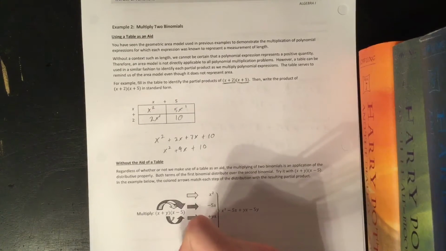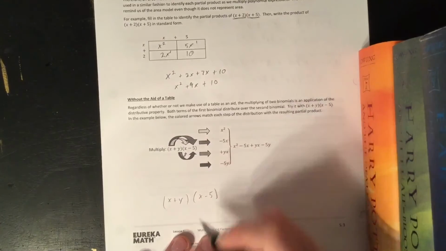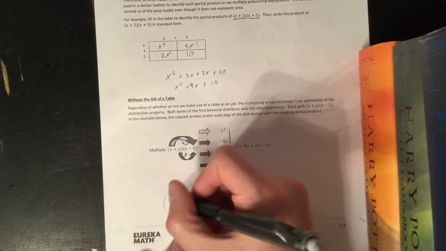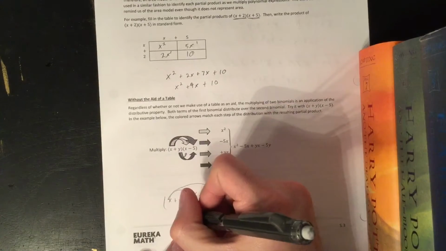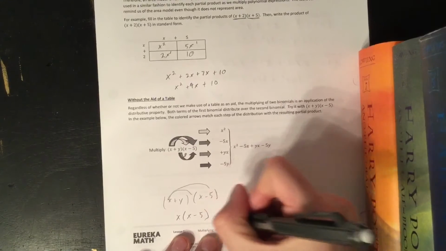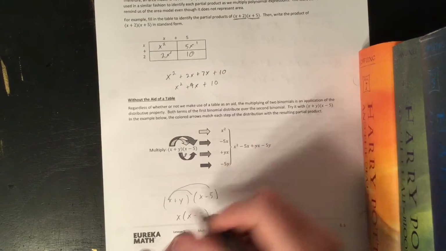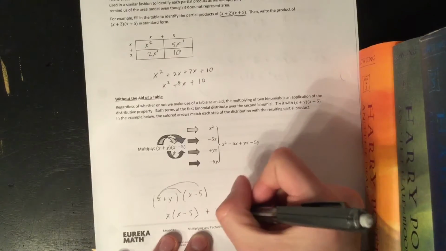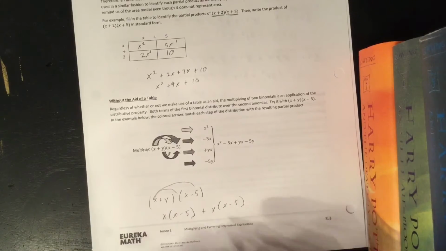So with this one, if you were to distribute it, you'd have x plus y, x minus 5, and they show the arrows, so it'd be x times x minus 5, so you're effectively doing this. And then y times this. You still have the plus sign because there's a plus between them. y times x minus 5. And then you just distribute in.